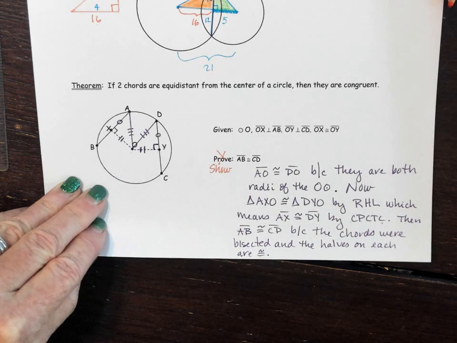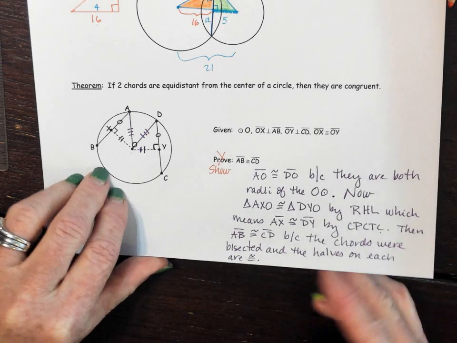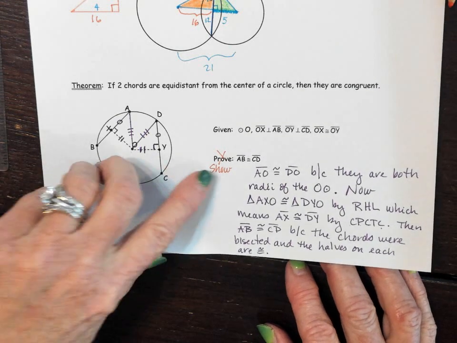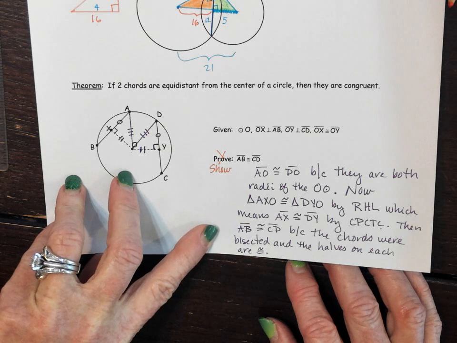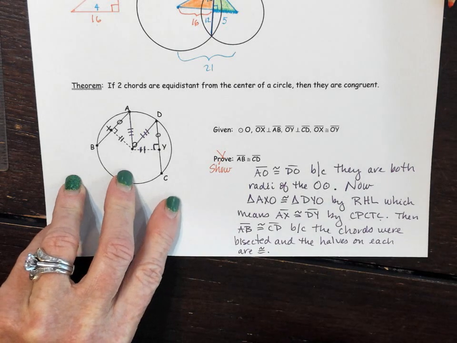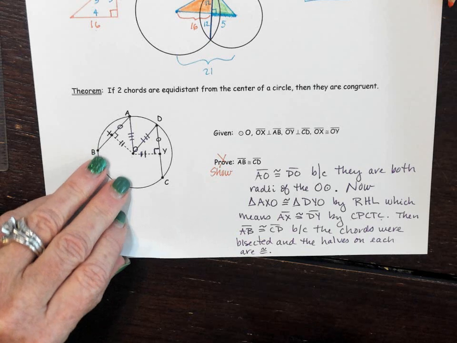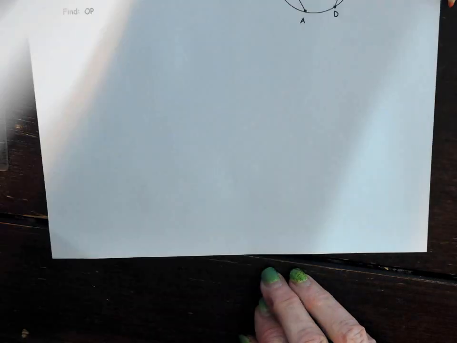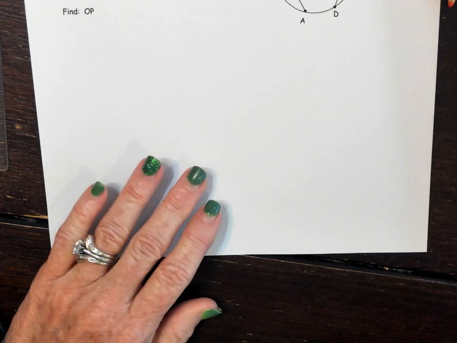This is not something that I would expect you to do on a test or a quiz, but it is something that I expect that you can kind of follow along with. We're going to go ahead and look at a problem that uses this concept. Two problems, actually. So let's look over here.